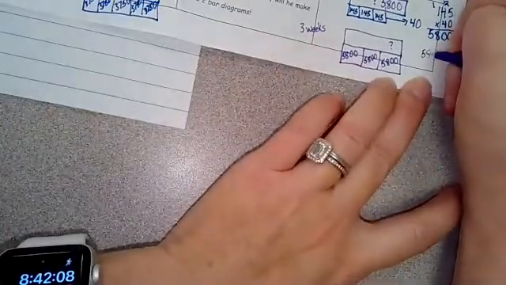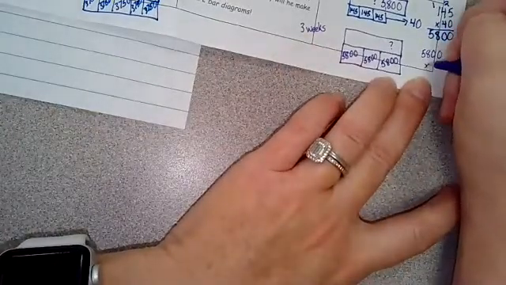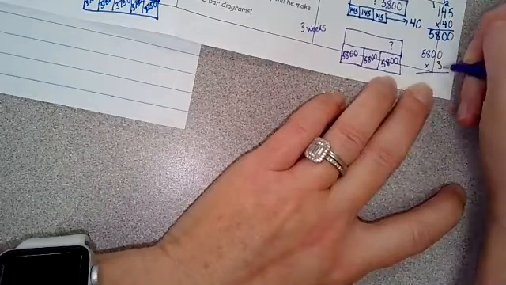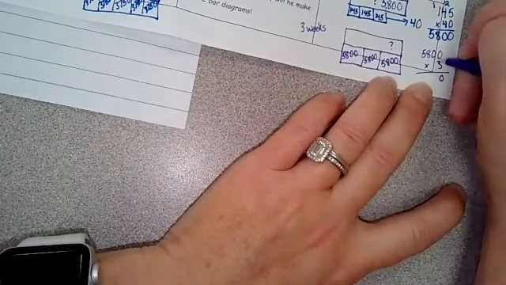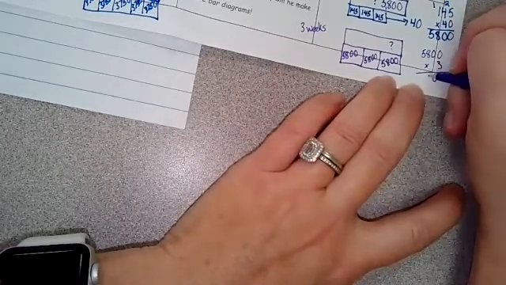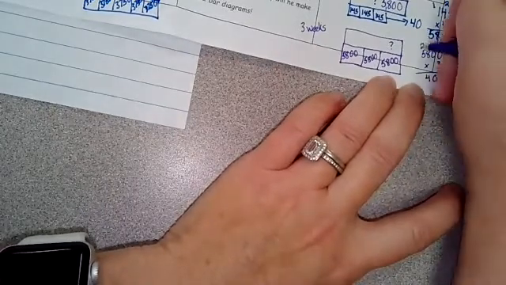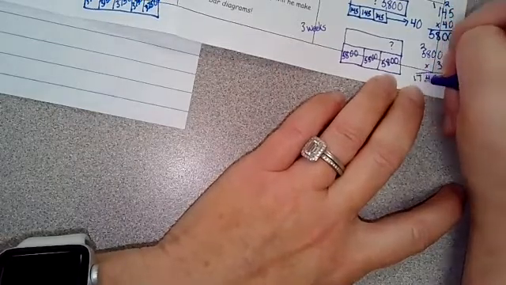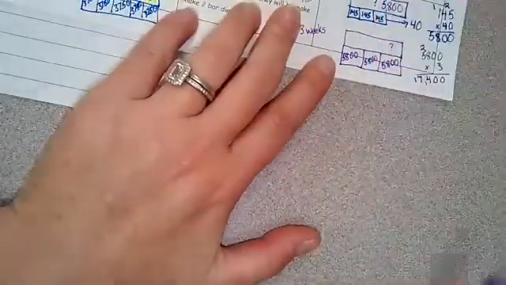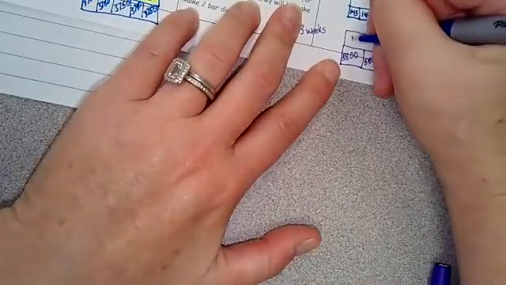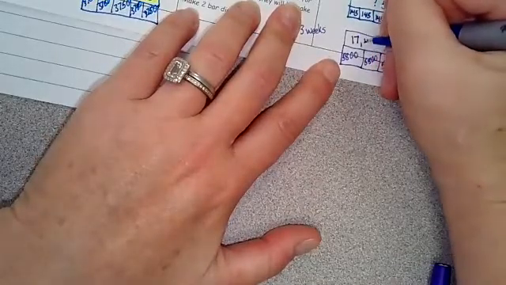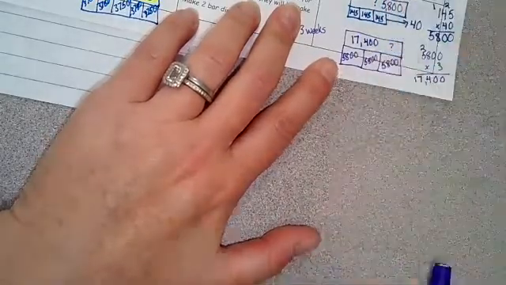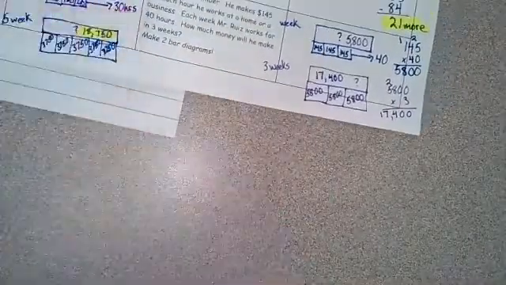So you're going to come down here and you're going to take $5,800 and you're going to multiply it by 3. 3 times 0 is 0. 3 times 0 is 0. 3 times 8 is 24. Leave the 4, carry the 2. 3 times 5 is 15, plus 2 more is 17. This man is making $17,400 every 3 weeks. That's a lot of money.